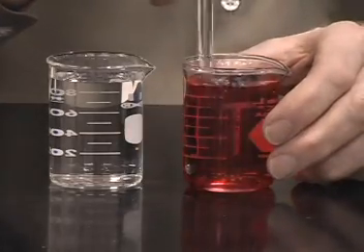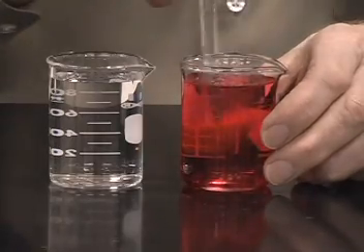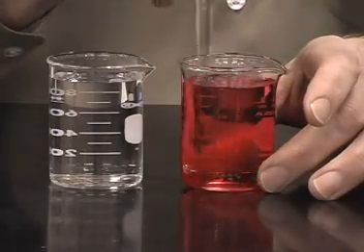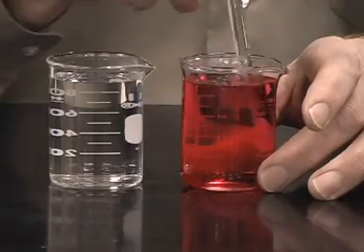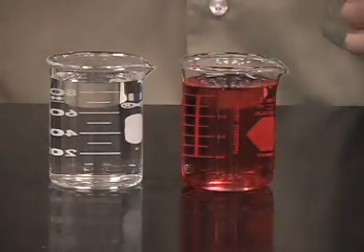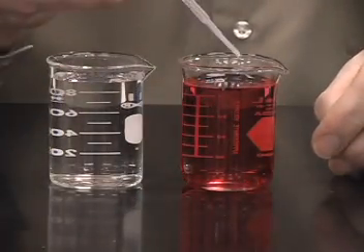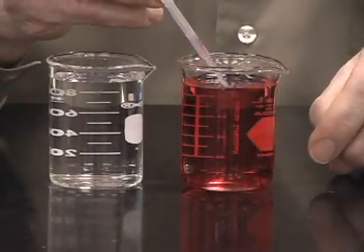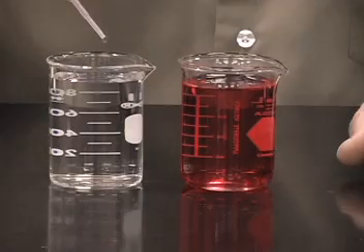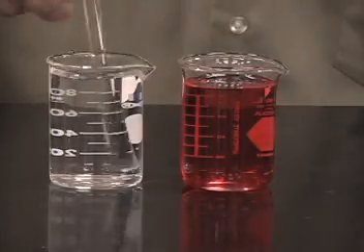And since 100 mils of water is roughly 100 grams, we have then 1 part per 1,000 in terms of the food coloring. So this is 1 part in 1,000, or we can call it 1 part per 1,000 of my pollutant. I'll now take a dropper and take 2 drops of this solution and put that into the next container. So 1, 2. So now I've got 2 drops in this container.